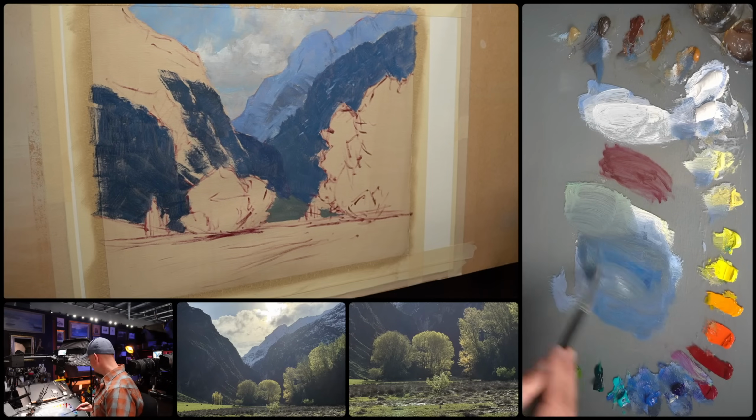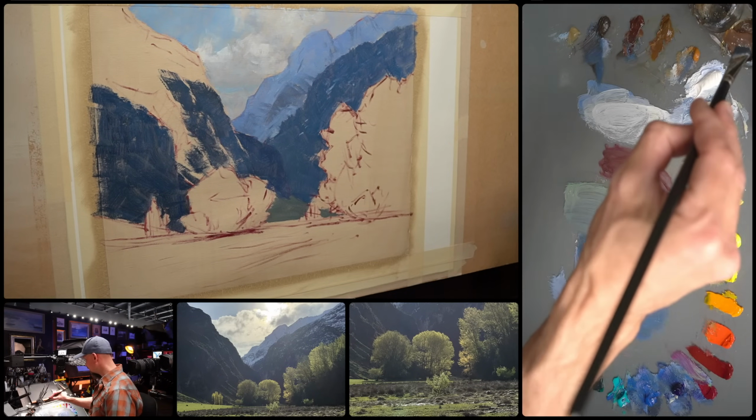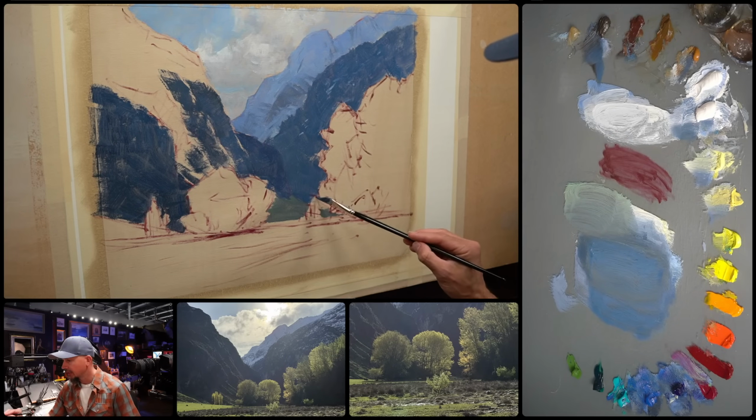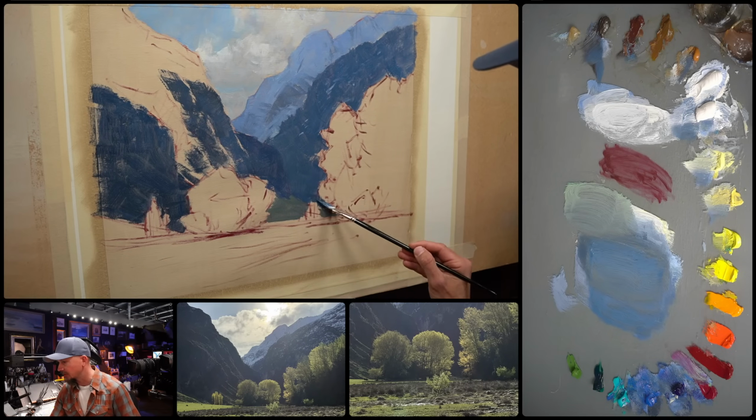You got to use paint. I do keep the block in relatively thin compared to the texture that we're going to apply a bit later. But part of making those effective strokes is making sure that you got your brush loaded up with some paint.